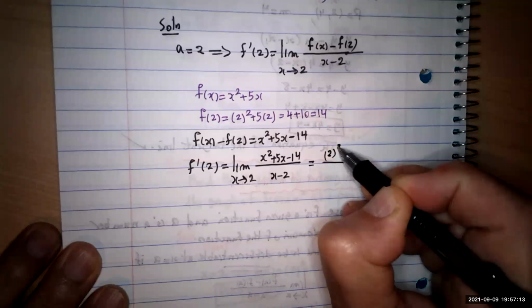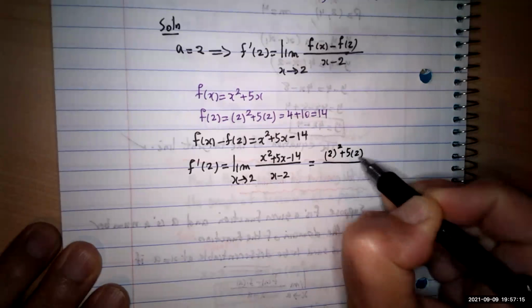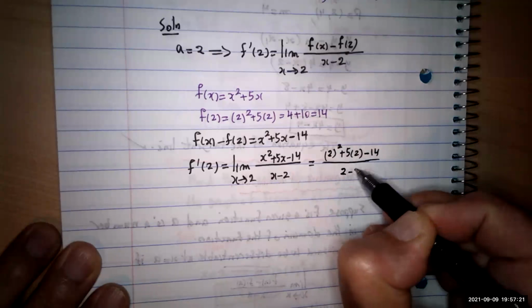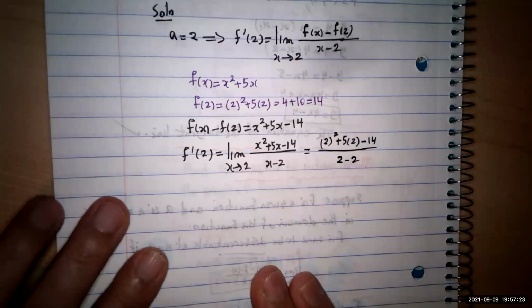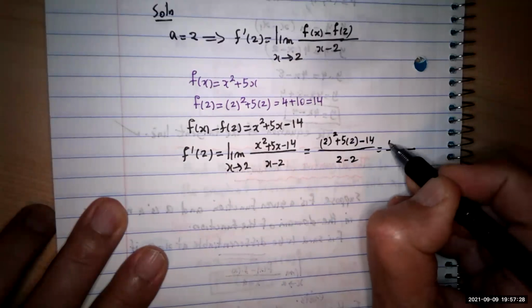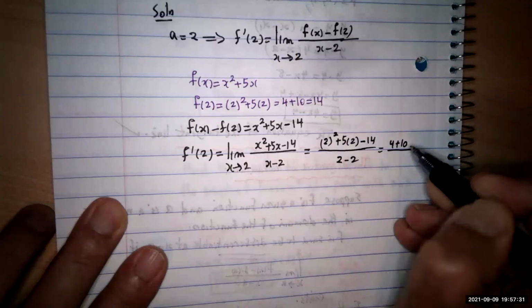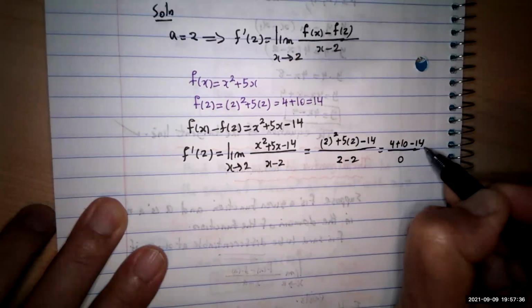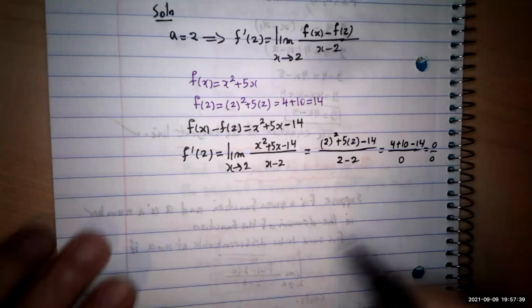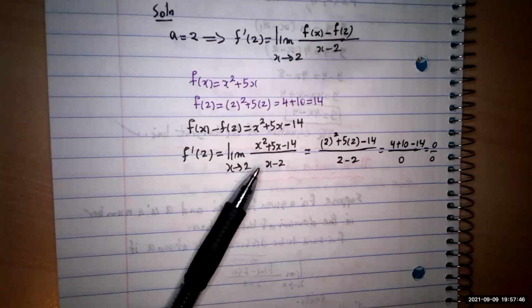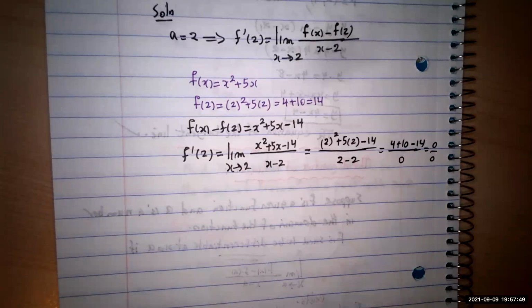If you substitute, you will see the 0 over 0 here. 2 squared, 5 times 2, minus 14, divided by 2 minus 2. If we simplify the top, 2 squared would be 4. That gives you 10, minus 14, which is 0. And the bottom gives you 0. So that gives you 0 over 0. That's it. You know the message. This is a common factor, and the common factor is x minus 2. So you have to go and factor it, and then simplify it, and find the derivative, okay?